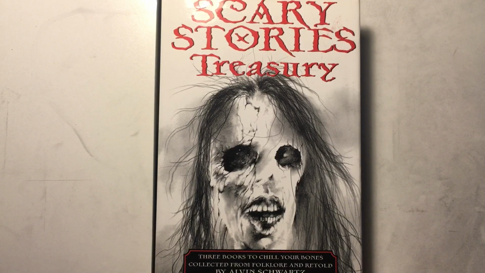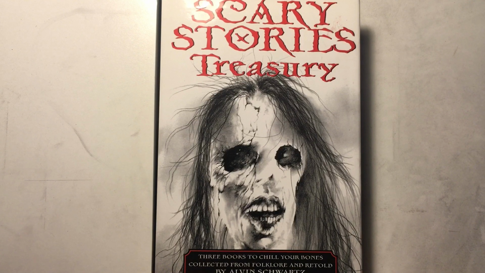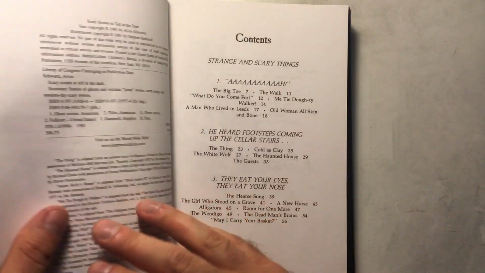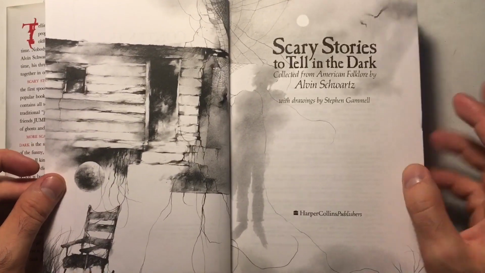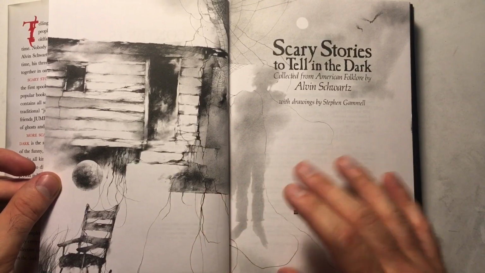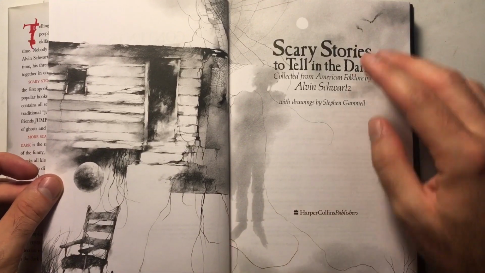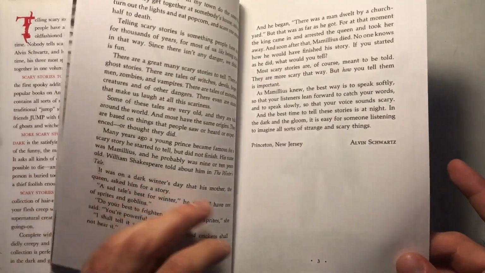Hey guys, so I wanted to try to do something. I've actually wanted to do this for a long time now, and that's to do a piece inspired by the Scary Stories to Tell in the Dark illustrations by Stephen Gammell. Now, I know I'm not going to get down exactly his style because it's so unique, and there's just so many things that he has going on, but I wanted to try to emulate at least some of the techniques that he has and some of the themes that he kind of has throughout his art pieces here.